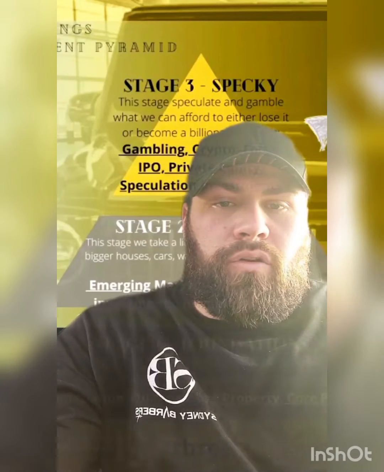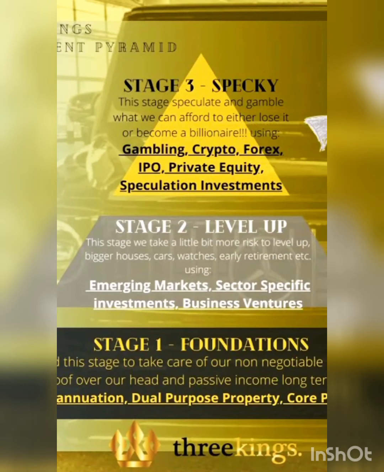So suss this diagram out with me. Down the bottom, we've got stage 1, foundations. Now, this is where you need to start your investment. This investment will take care of our non-negotiable needs. So our survival costs, our minor luxuries, our non-negotiables, right? The things that we really need.